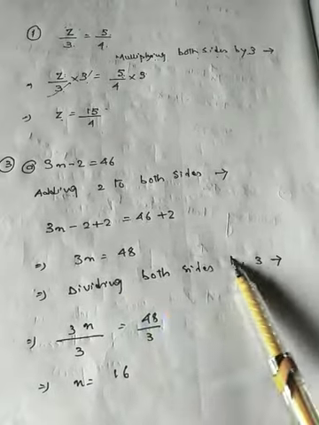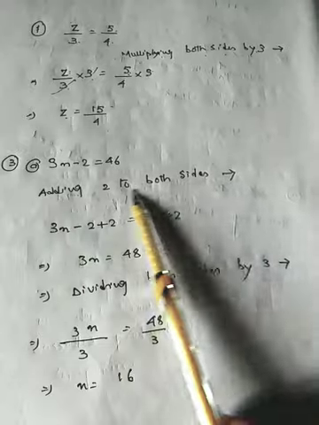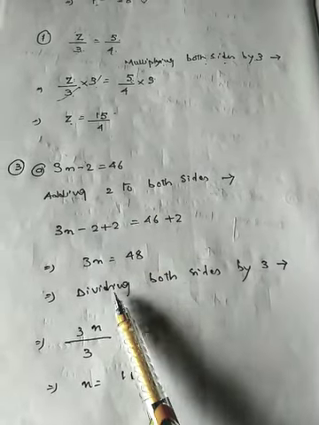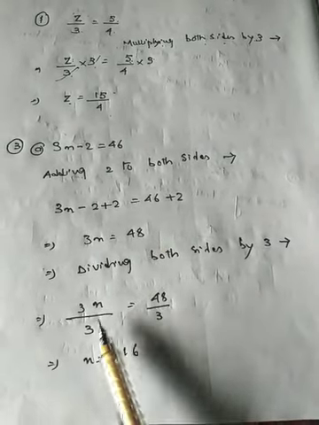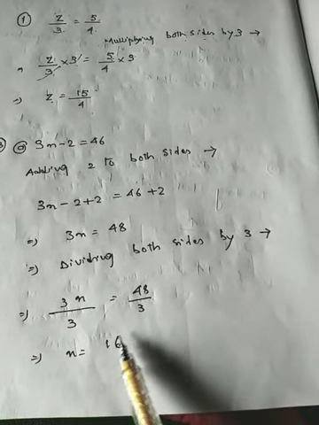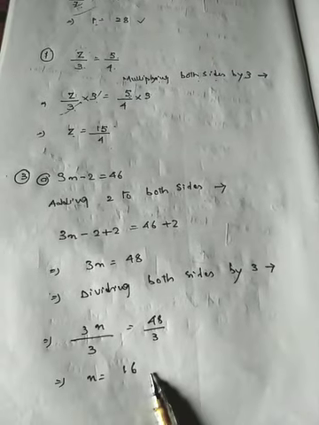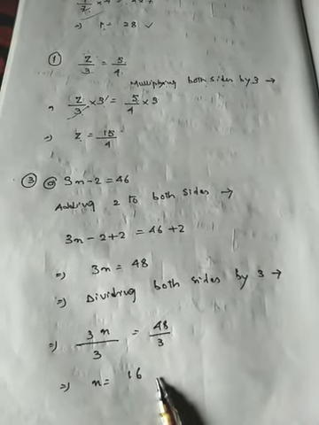You have to write all those statements, students. Okay, you have to write this. This is the mandatory part. What you are doing, you have to mention. So dividing both sides by 3, that is 3n by 3 equals 48 by 3. So this 3 will be reduced, and 48 divided by 3 is 16. Okay, so n is equal to 16. Now let's move on to the other sum.